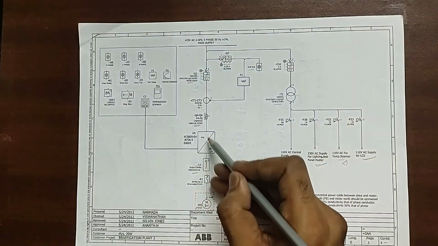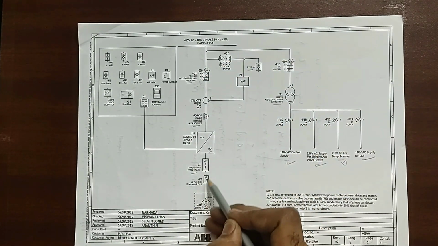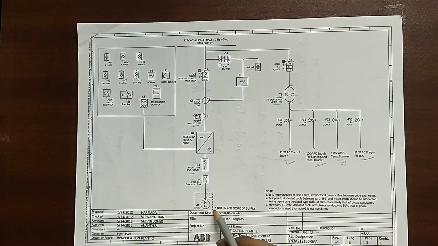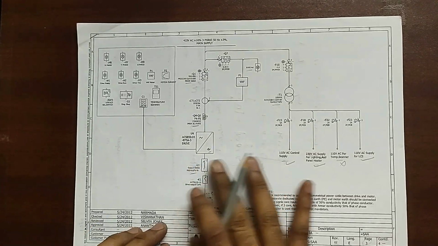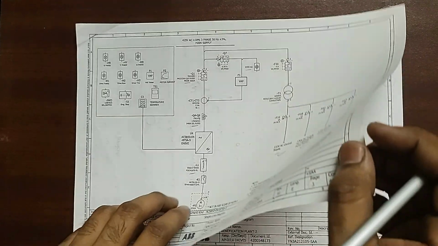Once we get the supply through this and we are getting supply through till here, the K1 gets picked up and it will feed the motor, and the motor will run at the desired speed. So this part is completed. We'll move to the next part.